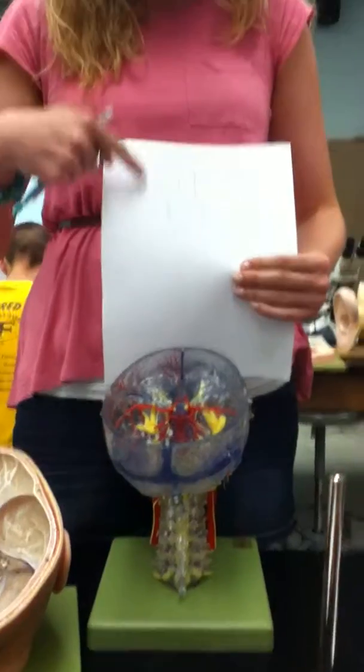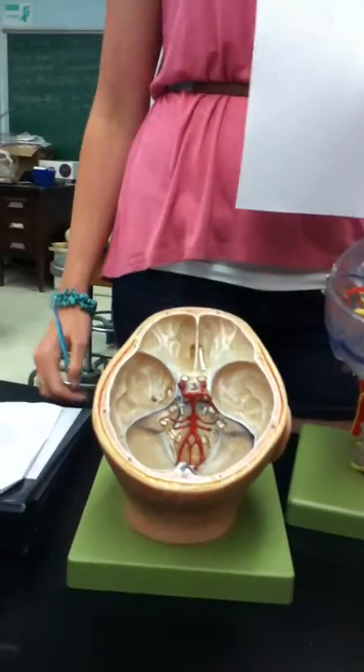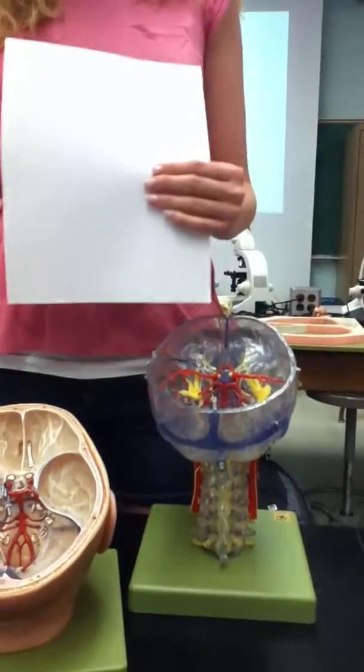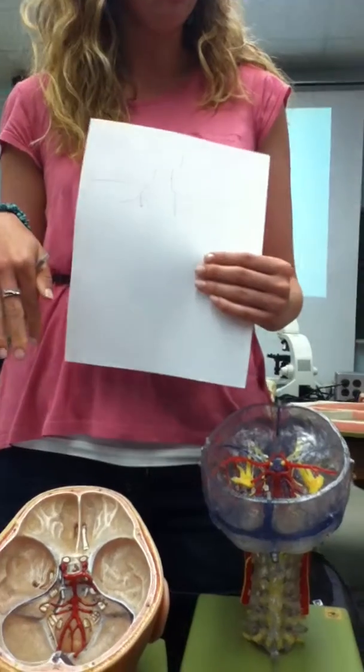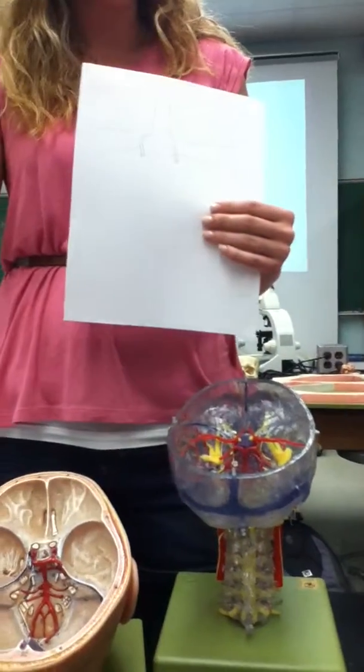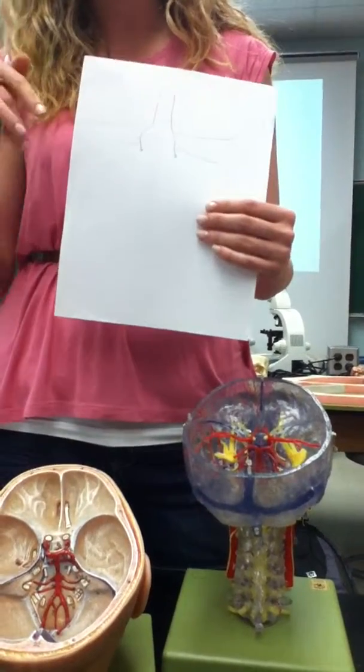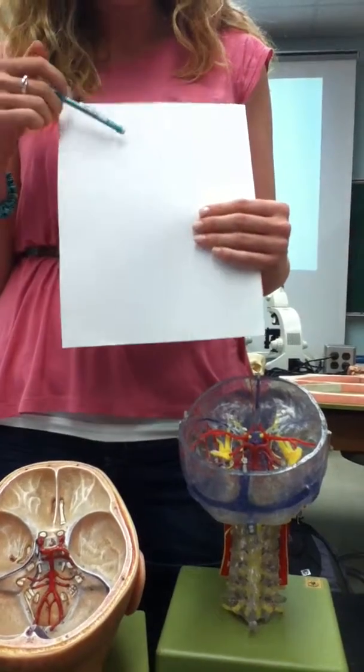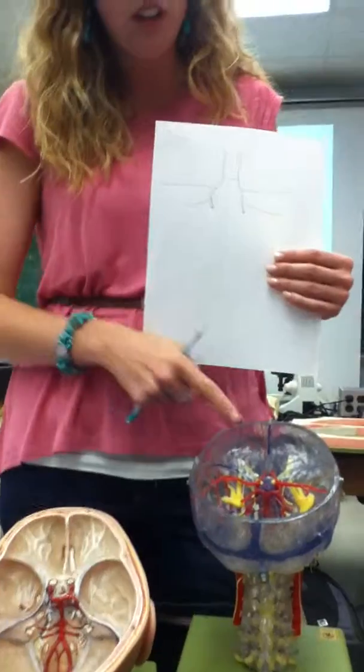So these 3 are part of the cerebral arteries. You have anterior going up, middle going out, and posterior going towards the back. So you have anterior cerebral, middle cerebral, and posterior cerebral. And that kind of makes a capital A, so that's helpful to remember anterior.